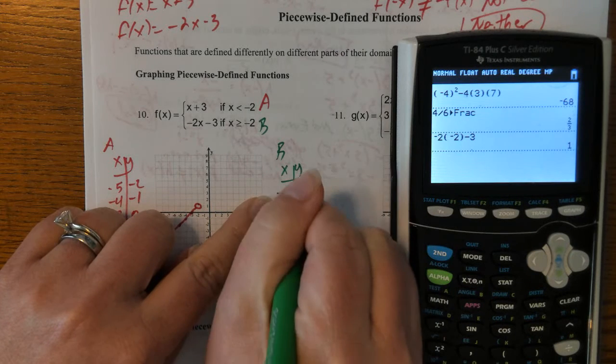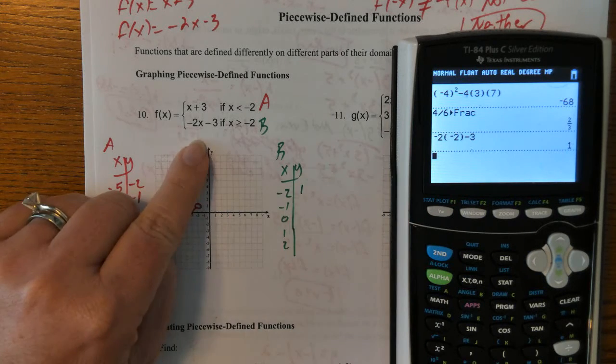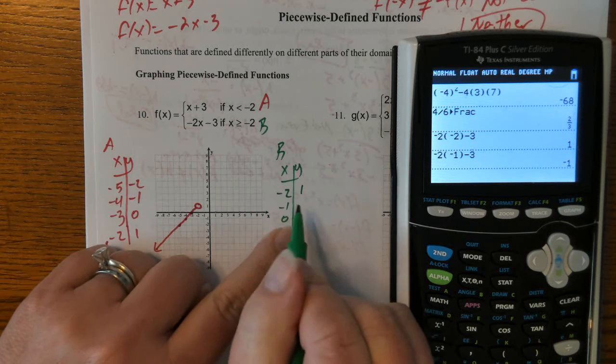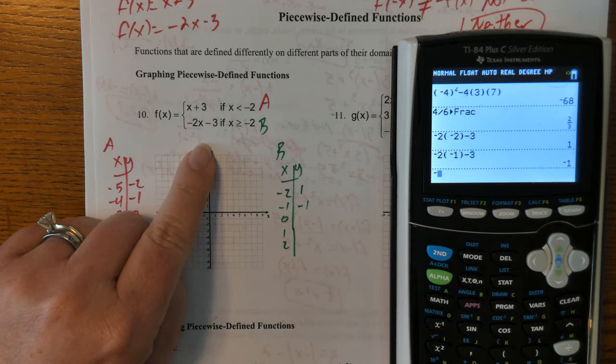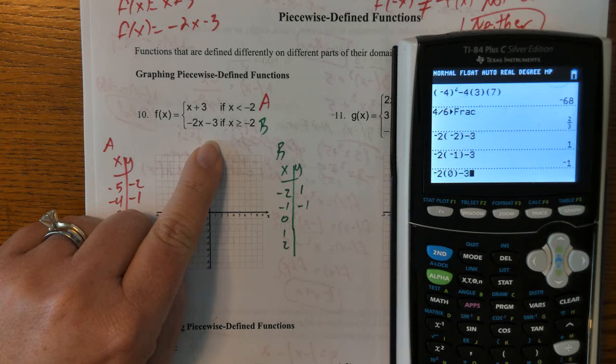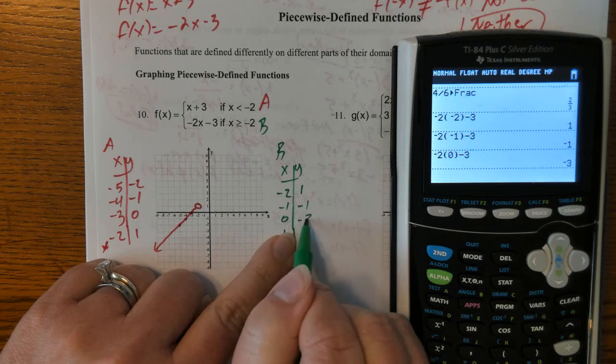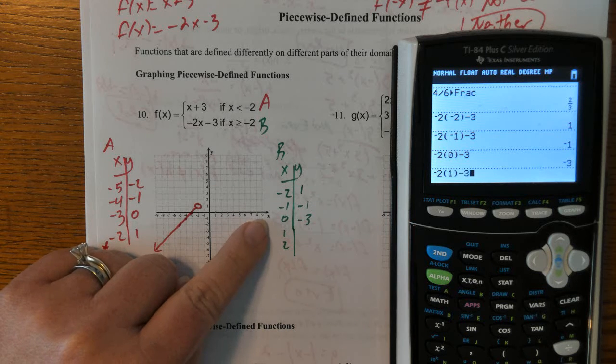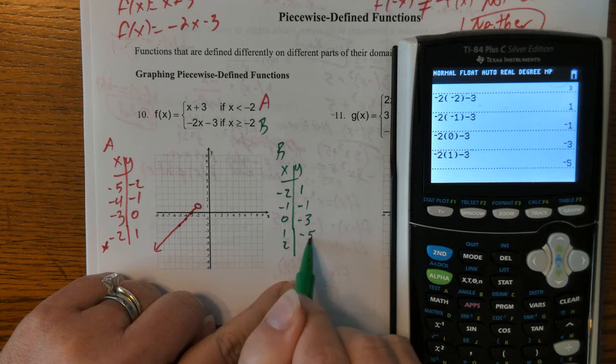That comes out to 1. If I plug in negative 1, negative 2 times negative 1 minus 3, that's negative 1. If I plug in 0, negative 2 times 0 minus 3 is negative 3. Negative 2 times 1 minus 3 is negative 5.